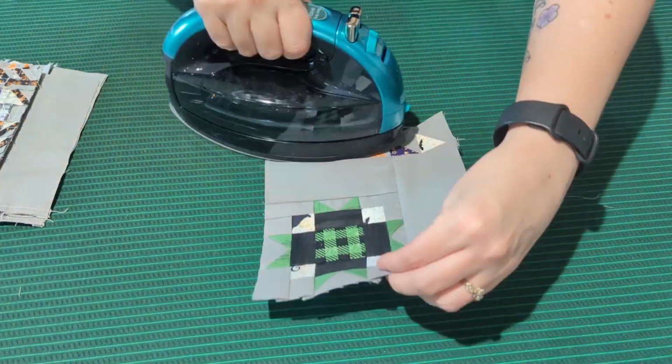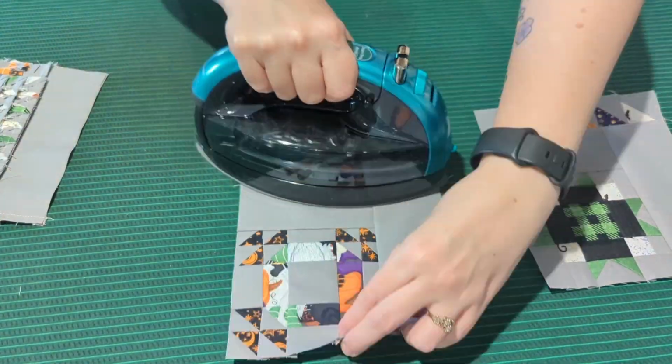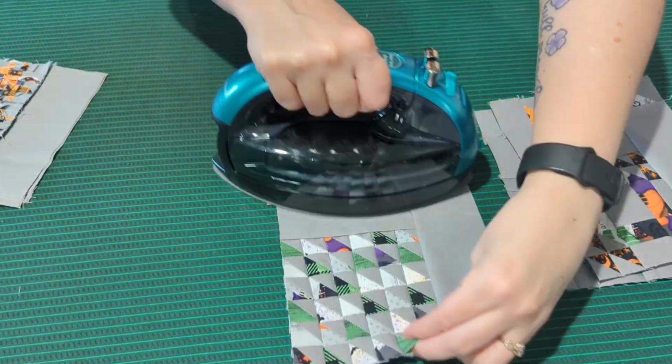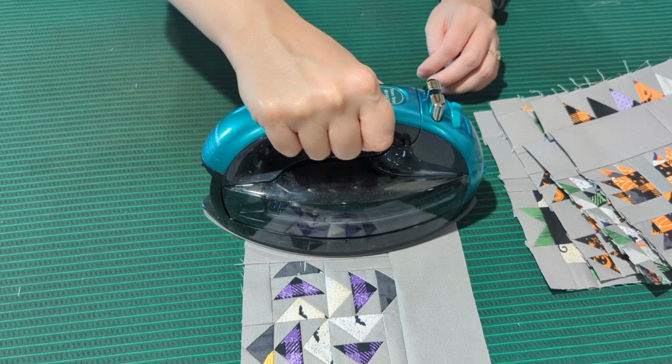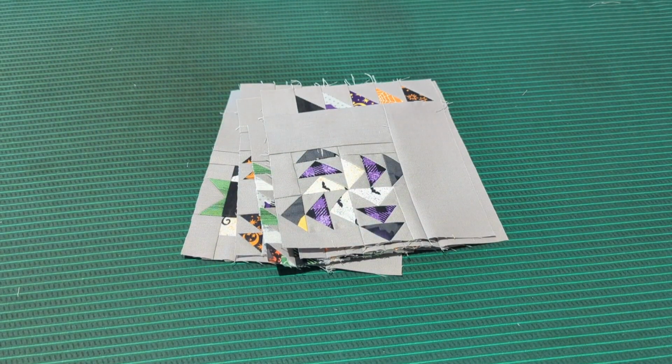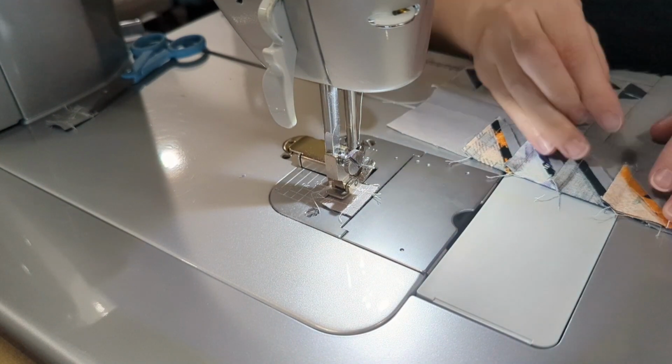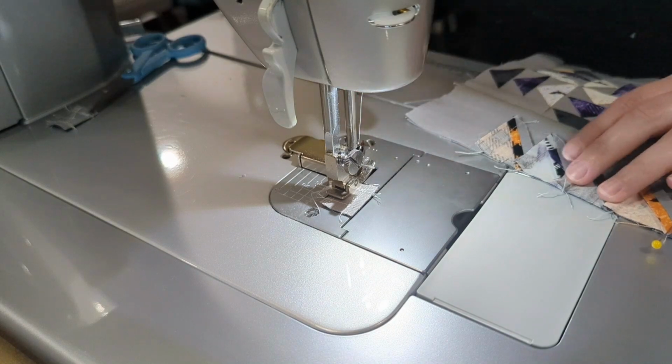And once again, it's time to press. This time we have to make sure we're pressing toward the background squares so that we don't have any extra bulk in those frames. Let's add the next piece in our frames.